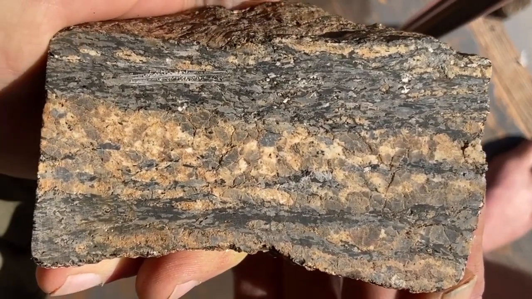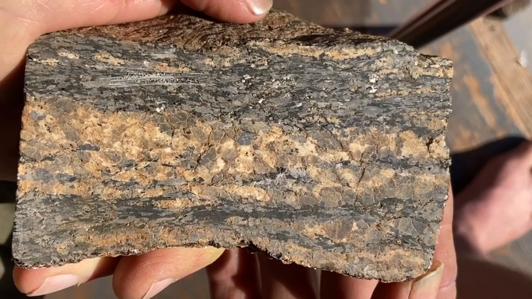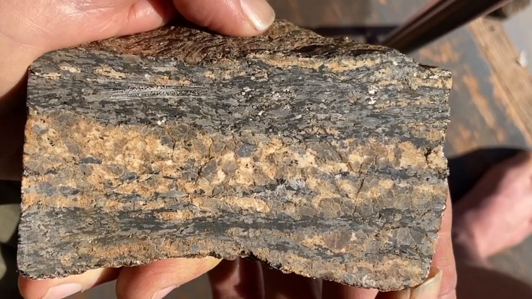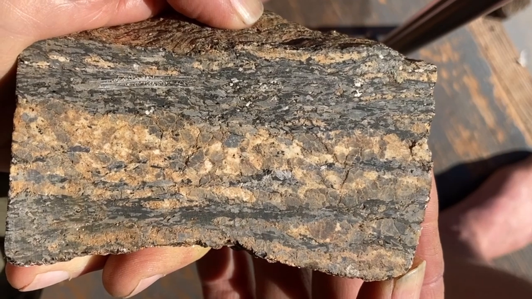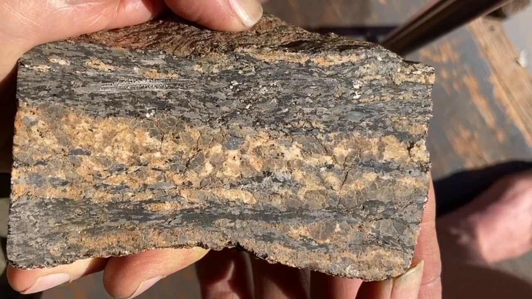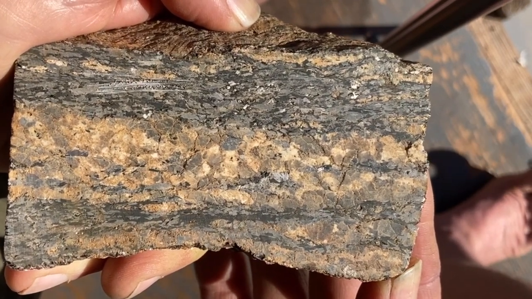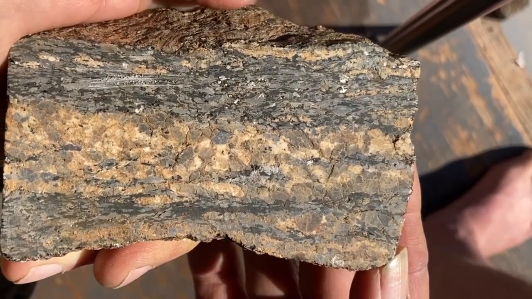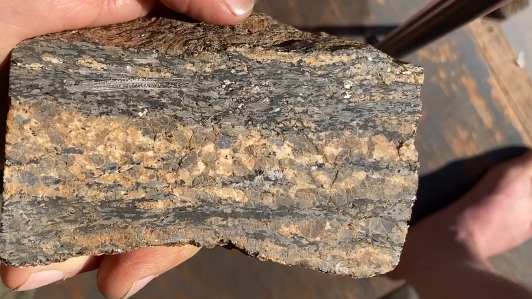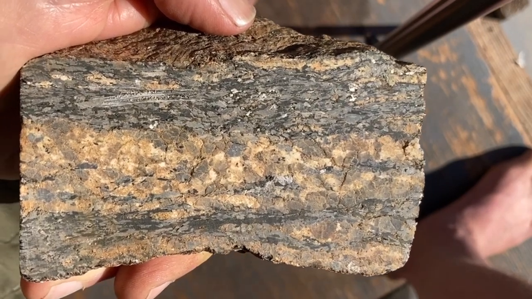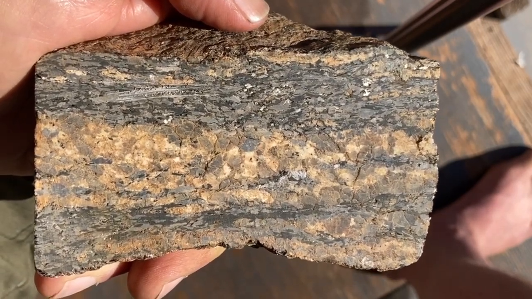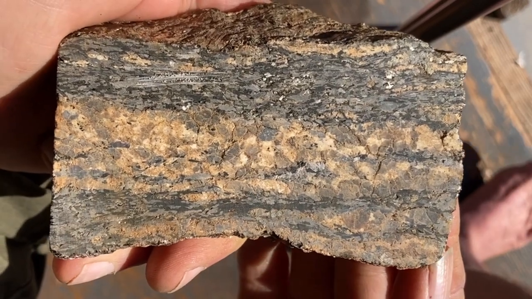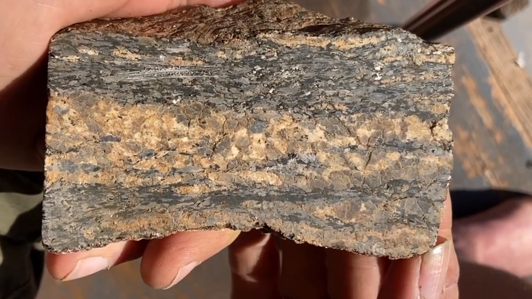Well, the most likely candidates that I can think of are intermediate igneous rocks. So our intermediate igneous rocks, we've got an underground version, and that's diorite. We've got an above ground version, that's andesite. So biotite gneiss most likely is the metamorphic version of one of these rocks, either diorite or andesite.